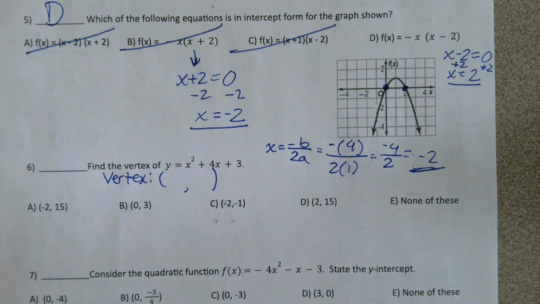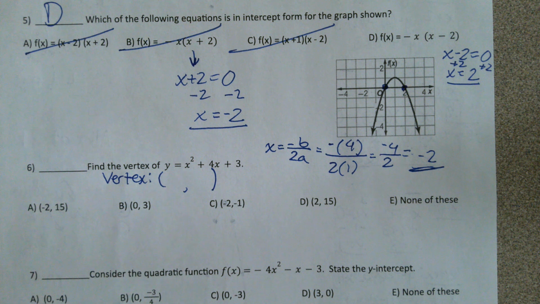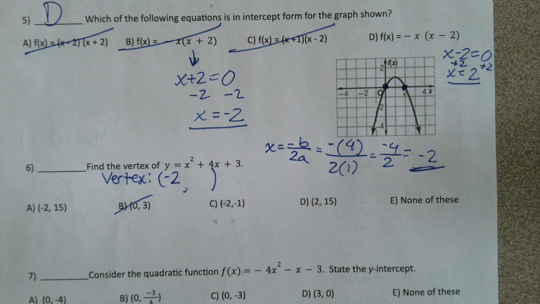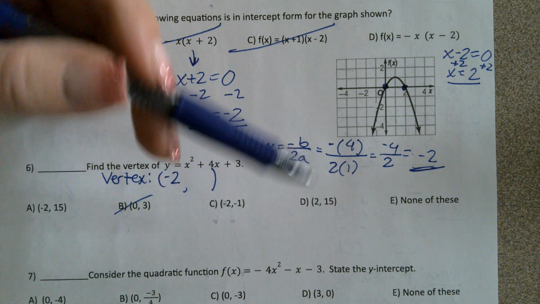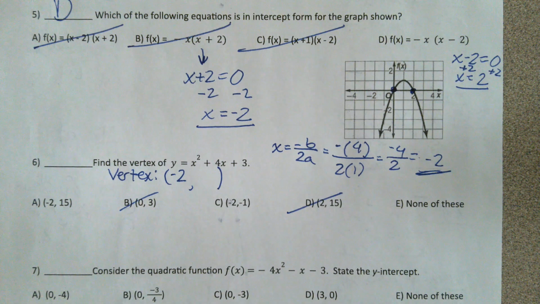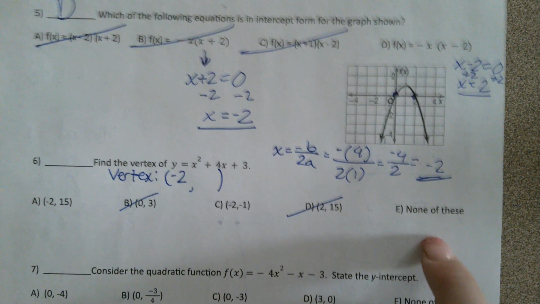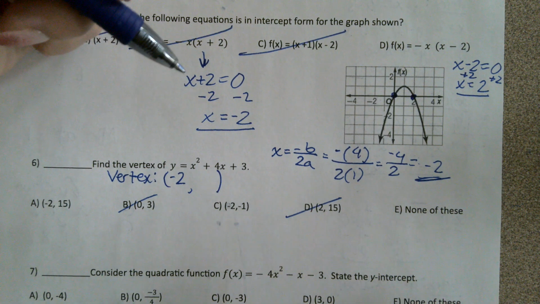So let's see what I can get rid of. A has a -2, so I'm going to keep that as an option. B, that's not what I'm looking for. C is also a good option. D is +2, so let's take that out. All right, so it's either A, C, or none of these. So let's find the y value.